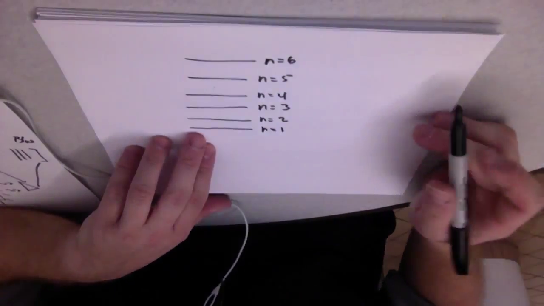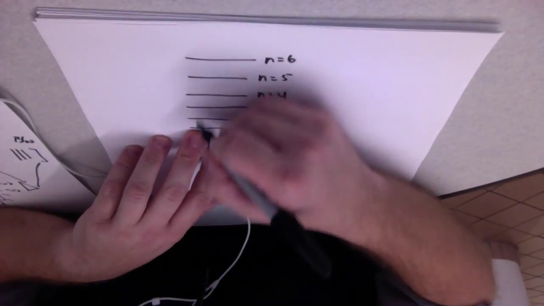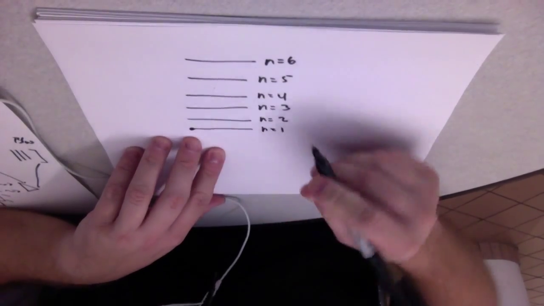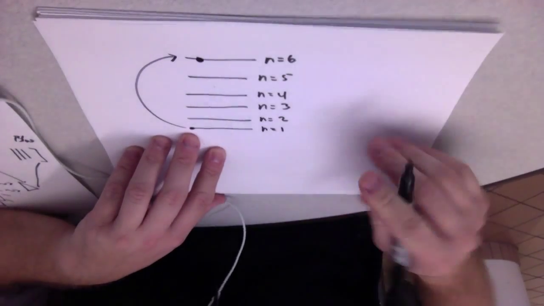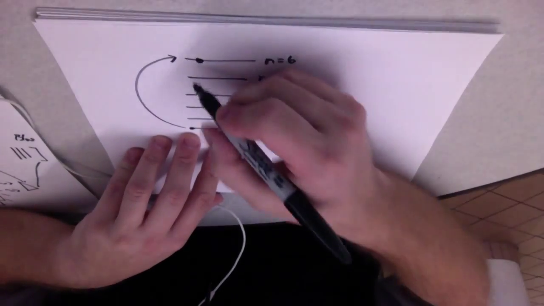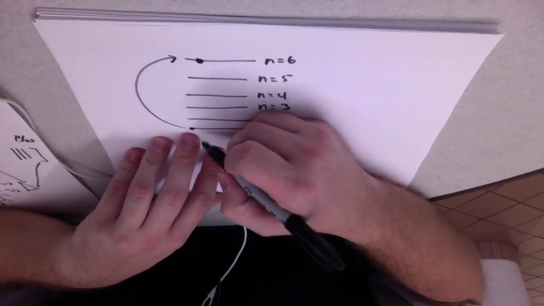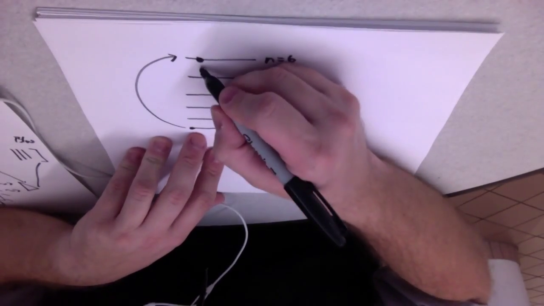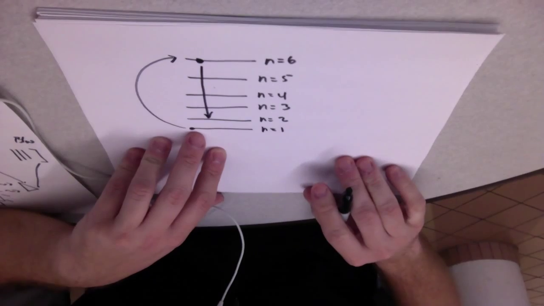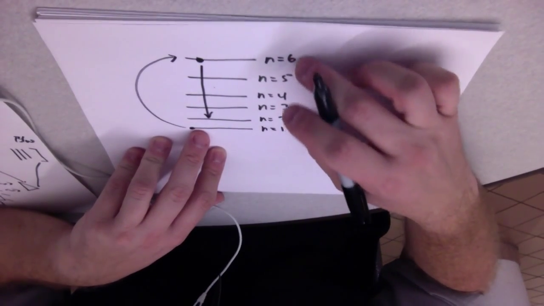So what has happened is I have taken an electron, and my electron's down here, and I have bumped it up to n equals 6. We'll start there. And then as that electron goes back down, because electrons like to be at the lowest possible energy level, if the electron could, it would like to get back down to 1. And let's say that it were to go from 6 all the way down to 2. So that's a pretty big jump, a pretty large amount of energy.